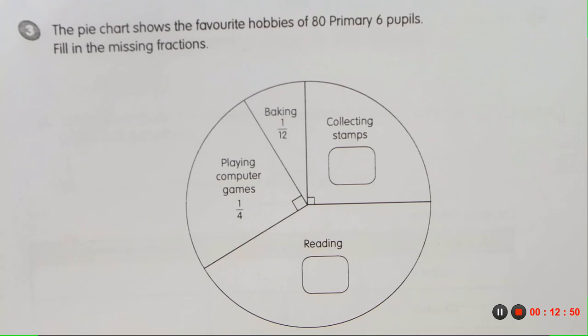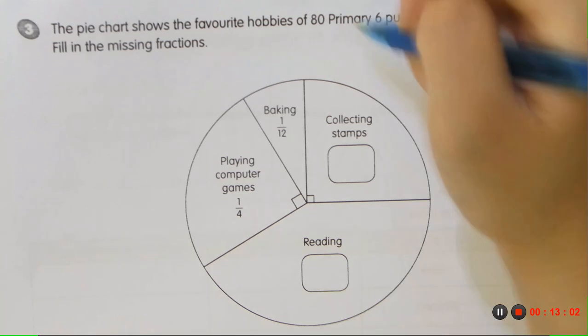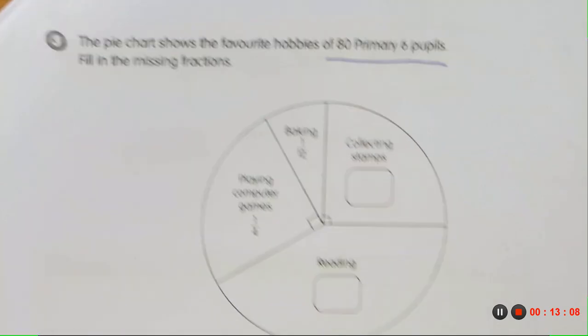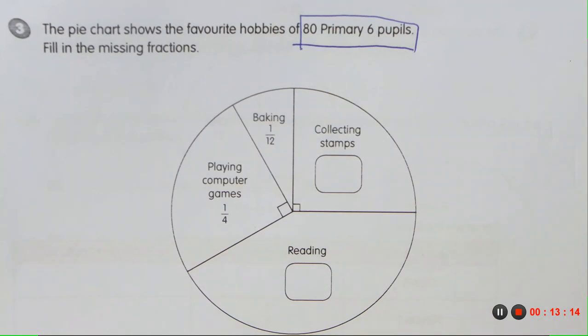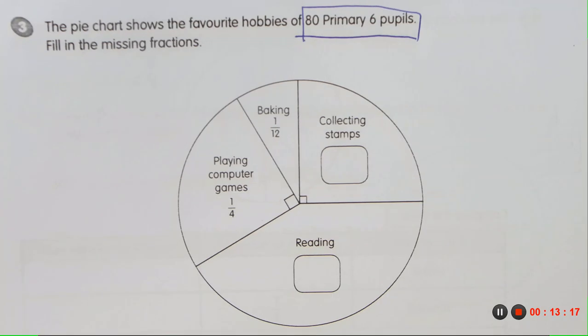Okay, let's check. Can I assume that everybody did homework? Yes? Okay, then let's go around asking. Let's ask Ephraim first. Ephraim, 80 primary 6 pupils. What is the fraction for this? We're looking at page 69, doing a check on our homework. The number 80 primary 6 students, what fraction does it represent? Fraction! Is it 12 over 12?